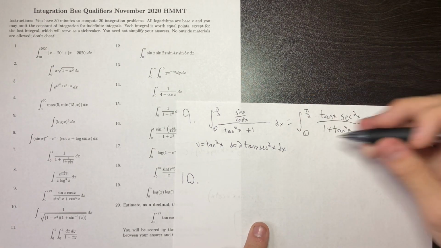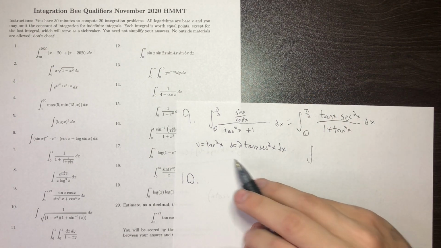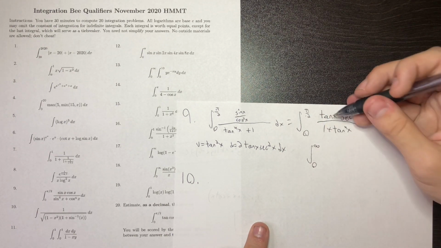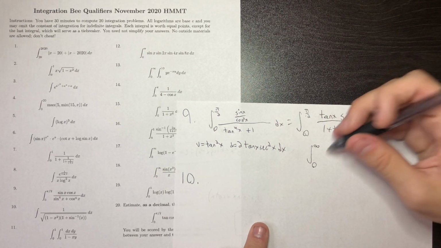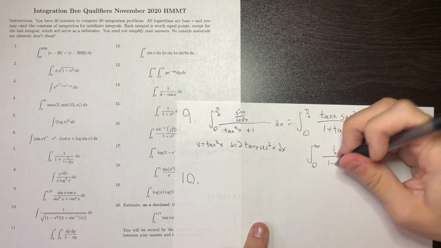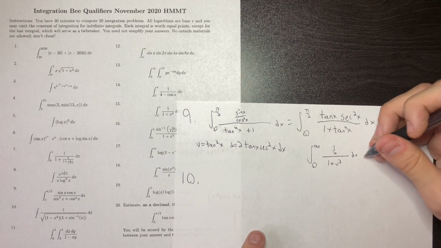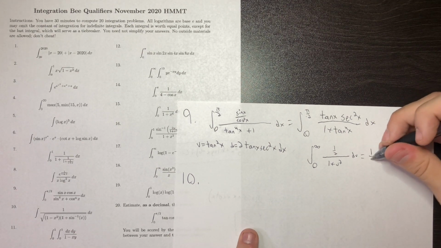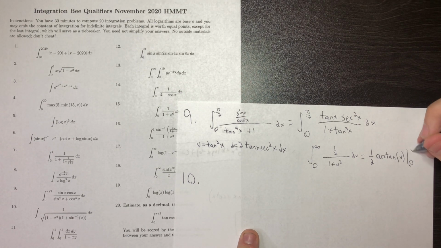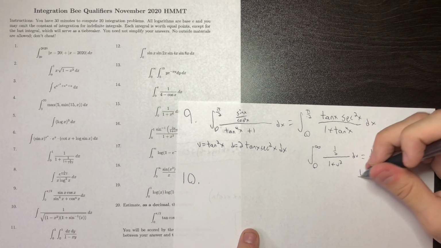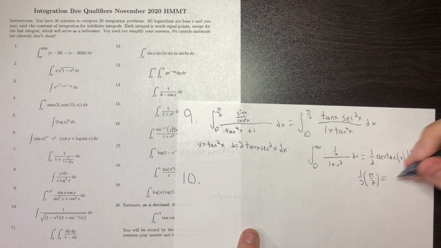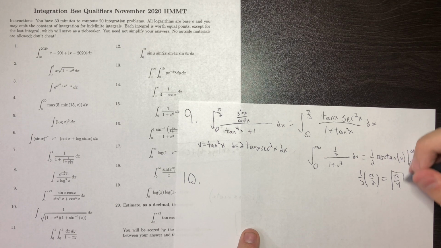So plugging that in, we have the integral from, plugging in 0, we have 0, and plugging in tangent of pi over 2 is infinity. Now we're going to have on the numerator just a 1/2, and on the denominator, 1 plus u squared du. Now this is much easier to integrate because it's just your arctangent. So you have 1/2 arctangent of u evaluated from 0 to infinity. So arctangent of infinity is going to be pi over 2, and then arctangent of 0 is 0, so that doesn't matter, and we are left with pi over 4 as our final answer.